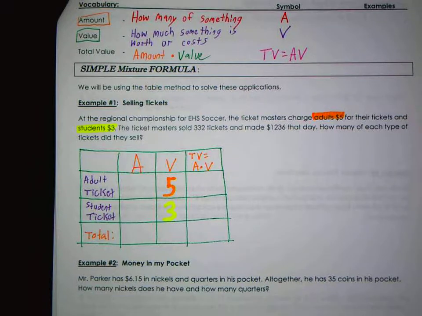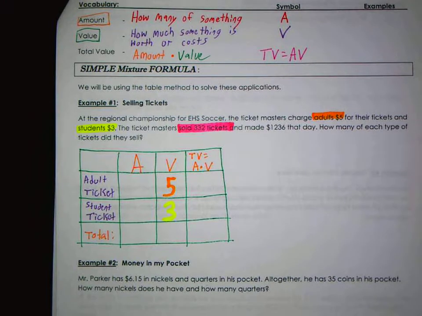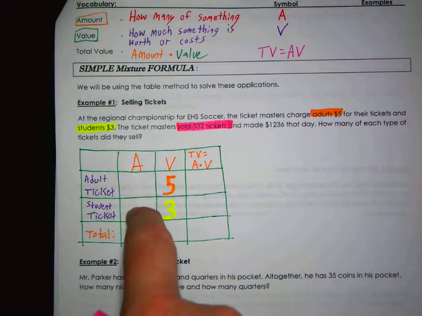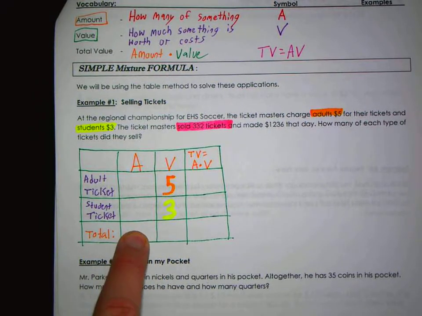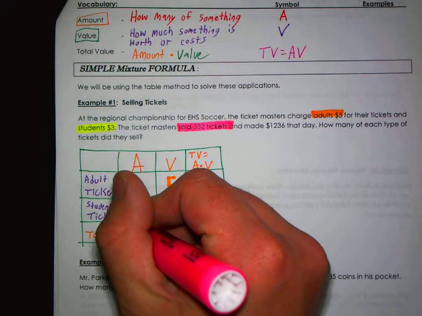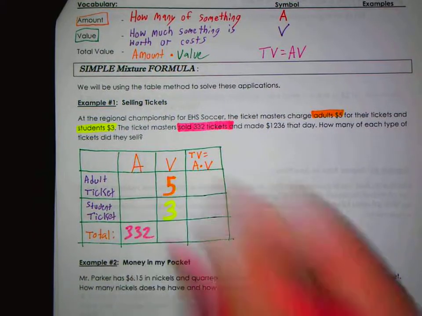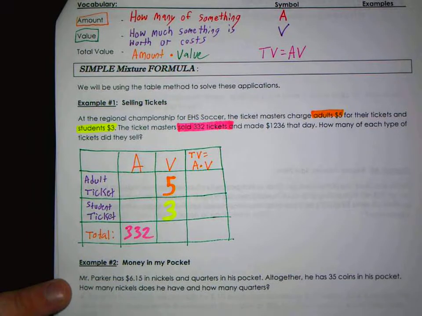And then the ticket master sold 332 tickets. Let me think. This is number of tickets, this is number of tickets. So total would be right here, right? 332 tickets. But then they made 1236 that day.